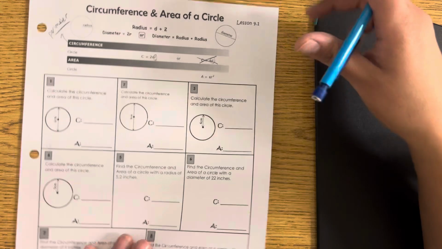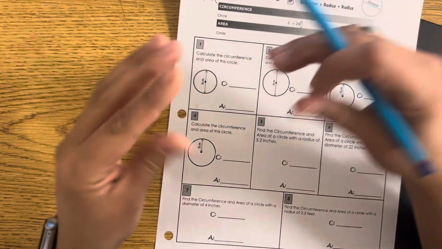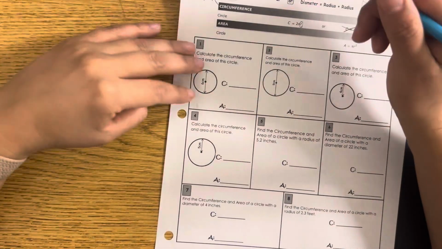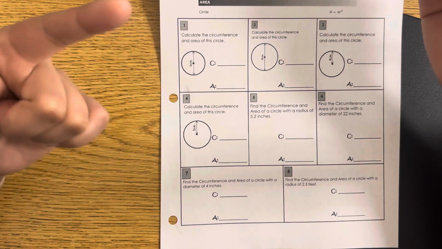So for each question, we are going to find the circumference, which is the distance around, and the area, which is the space inside. With that, though, my first question to you is, on number 1, what part of the circle did it give me? Did it give me the radius or did it give me the diameter?